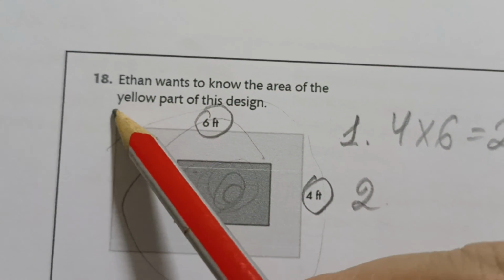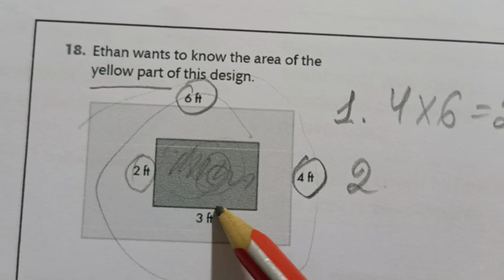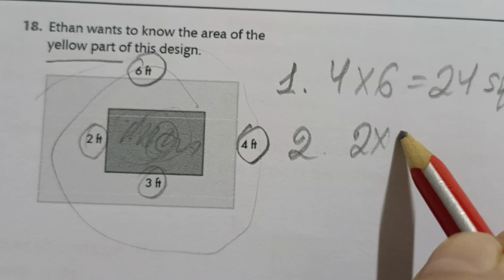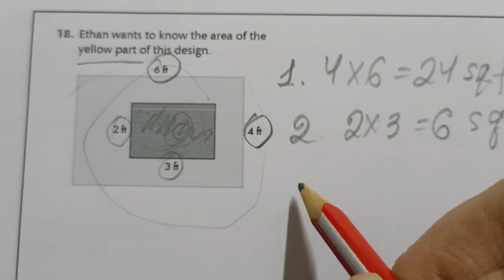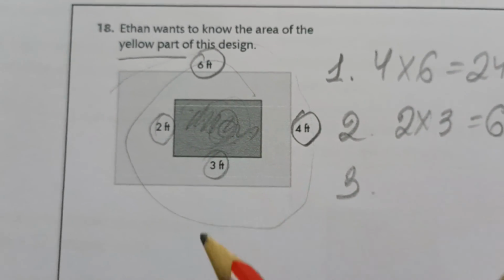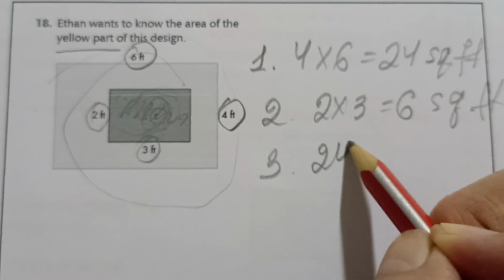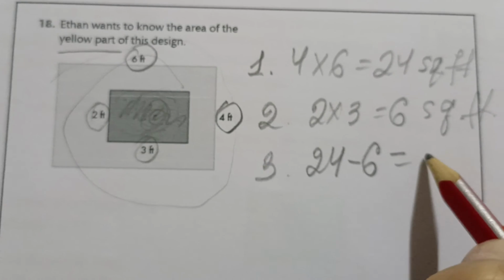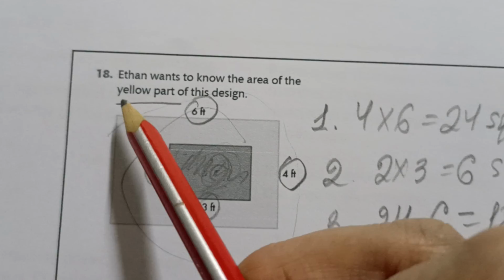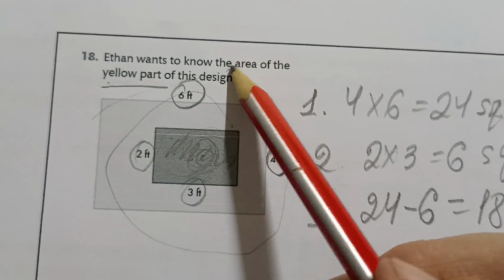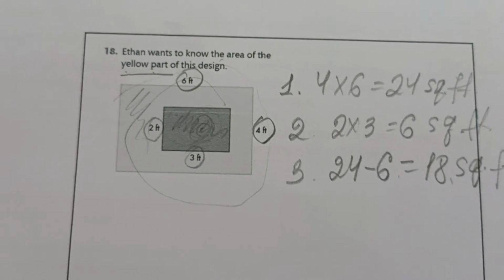Step number 2, find the territories that you don't need. Okay, the question is about yellow part, so you don't need that purple. Purple, 2 times 3. 2 times 3 is going to be 6 square feet. And step number 3, subtract, take away that territories that you don't need. So 24 minus 6 is going to be 18 square feet. So the area of the yellow part is 18 square feet. That's it.